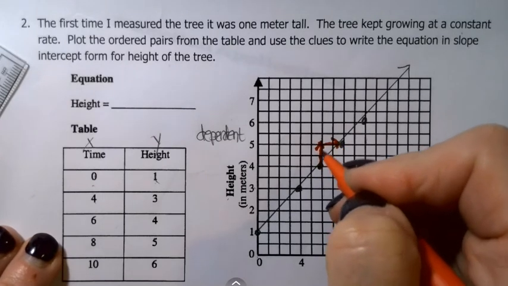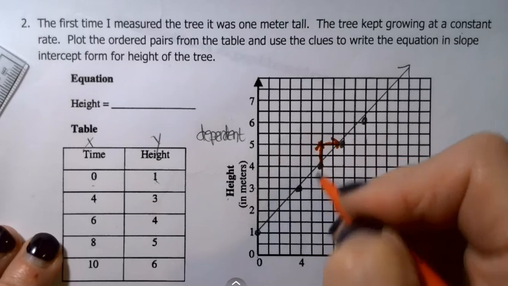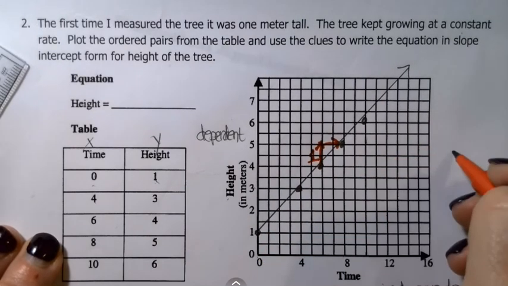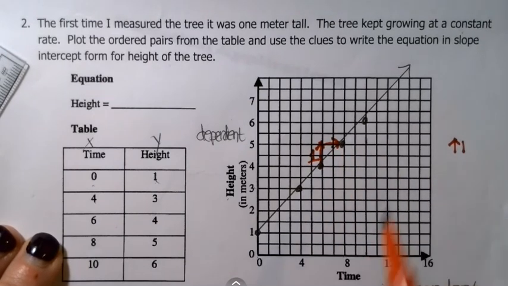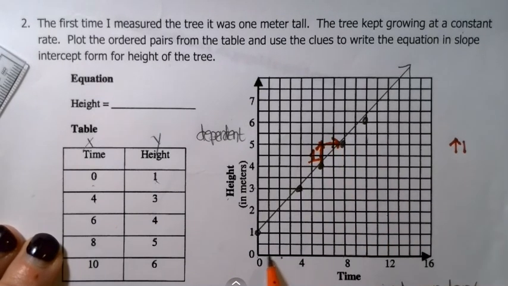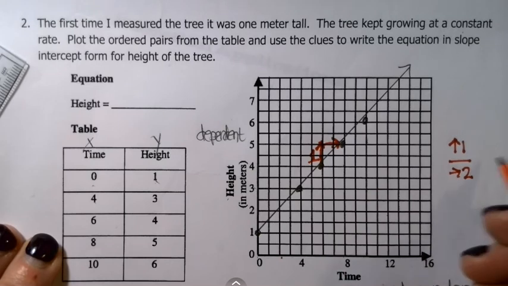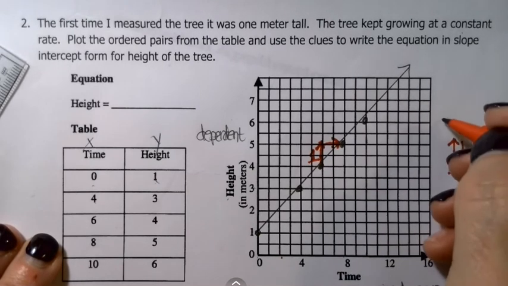So if I go up 2 lines on my graph, that's only up 1 full unit, because remember, each line going up was only half a unit. So I'm going up 1, and from there I go over 1, 2, and on the bottom, each one across, or each line across, represents 1 full year. So I'm going to go over 2 years. So my slope in lowest terms would be 1/2.